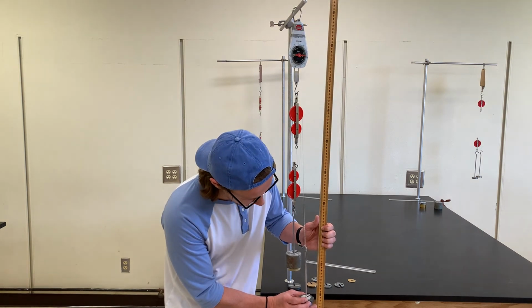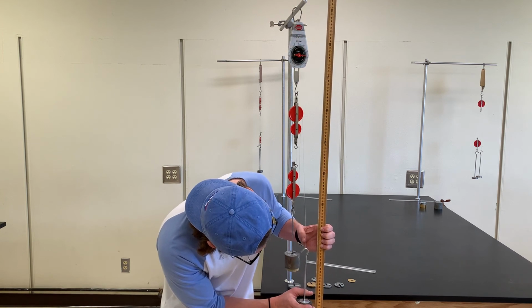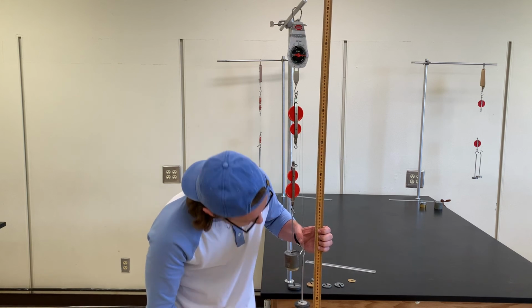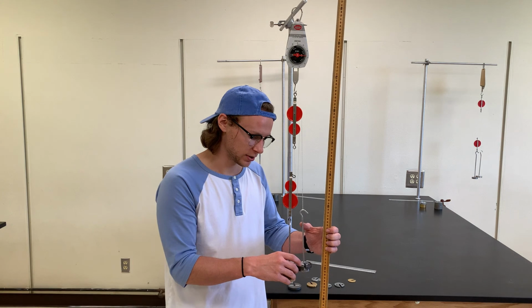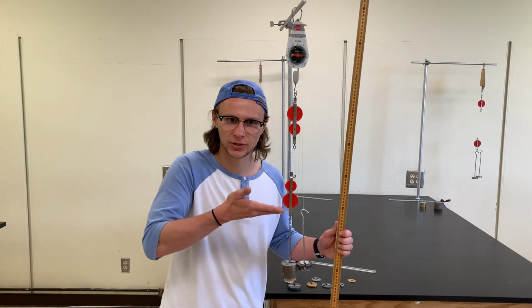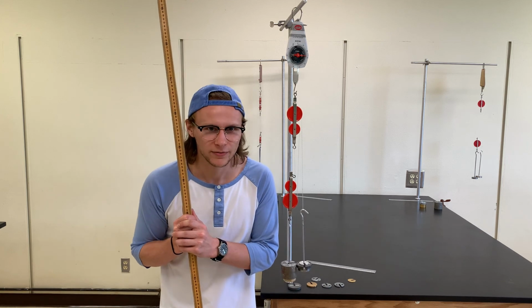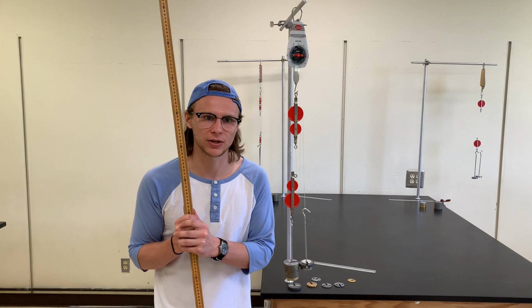So now we want to see how much it was raised. It seems it was raised about 3 centimeters from its original position. Once you find how much the resistance was raised, record that, and it'll help you with finding the AMA, IMA, and later the efficiency of each system.